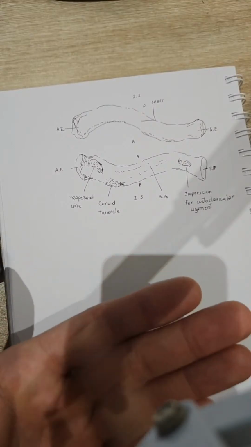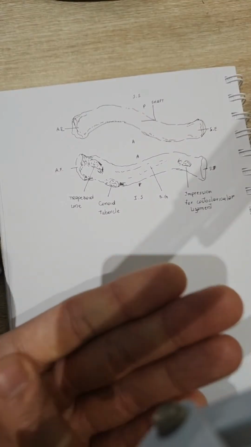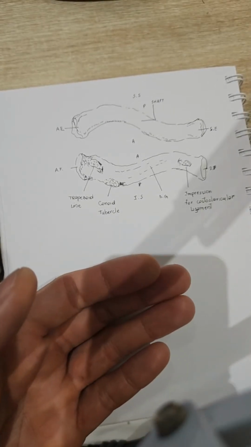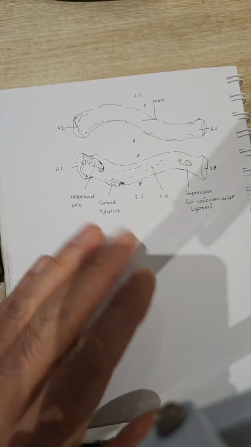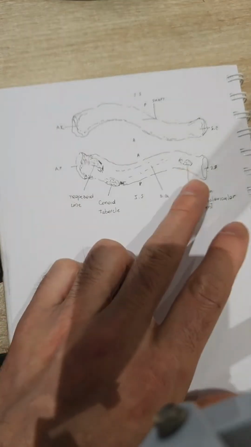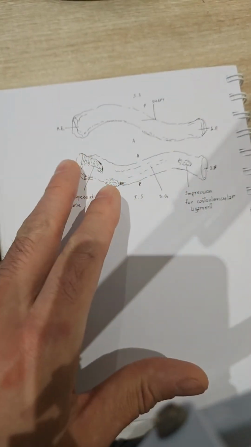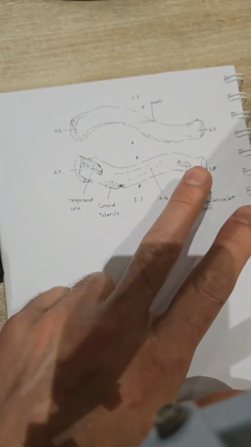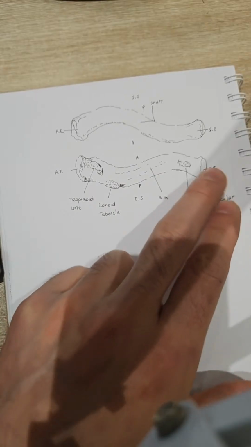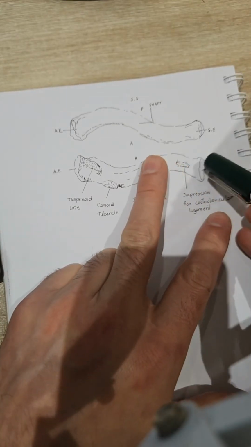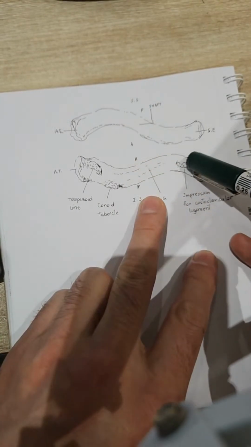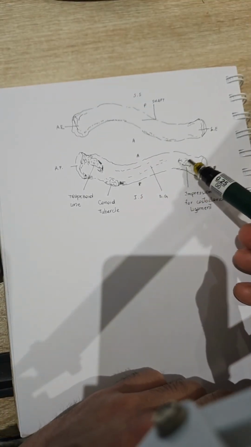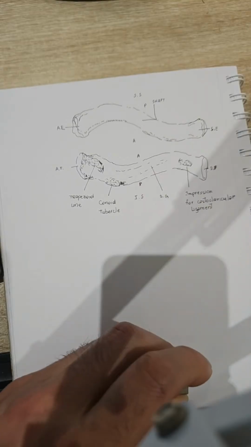The inferior surface is quite rough, and especially moving from medial to lateral, adjacent to the medial end we are going to find a rough area for the attachment of the costoclavicular ligament. This one.